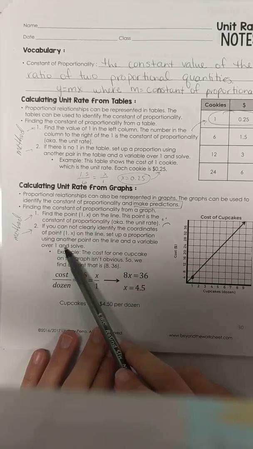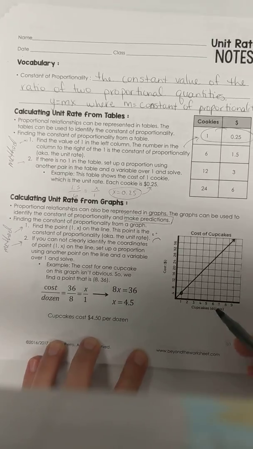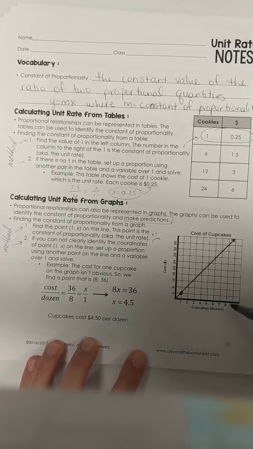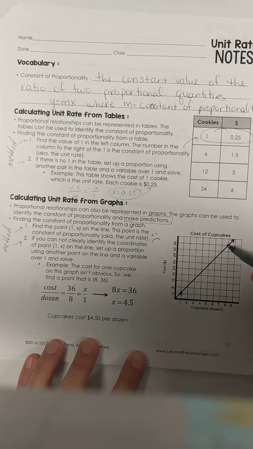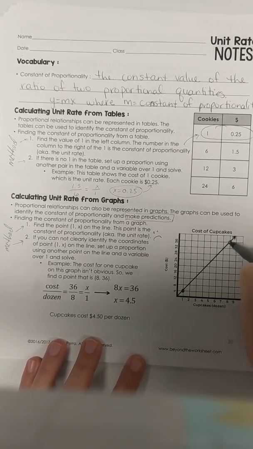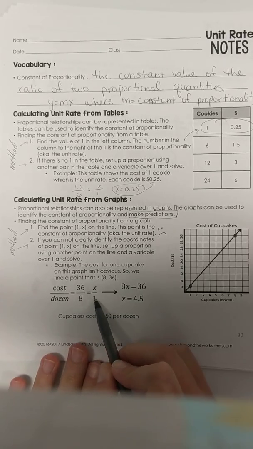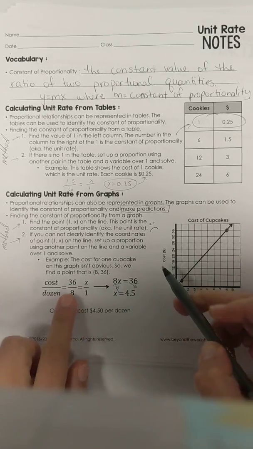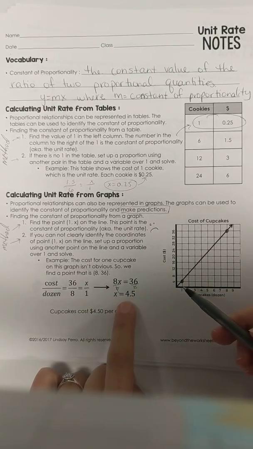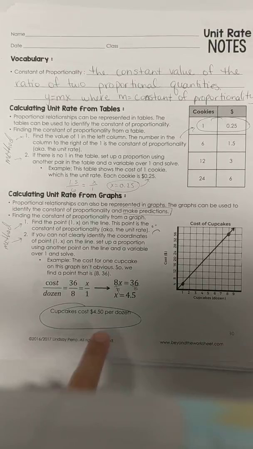We can't clearly identify the coordinates, so we're going to set up a proportion. You can choose whatever point you want. They chose 8 dozen cupcakes, cost $36, because that one was a very clean point. That one intersected the graph exactly. So they said the cost per dozen, $36 for 8 dozen equals x over 1. All they did was divide 36 by 8. So there's your shortcut, and you get 4.5. So your cupcakes cost $4.50 per dozen.